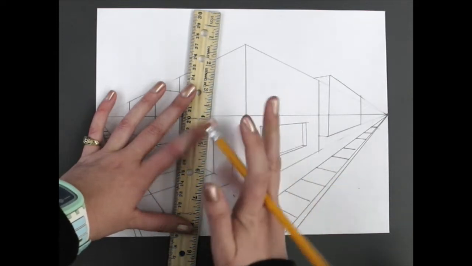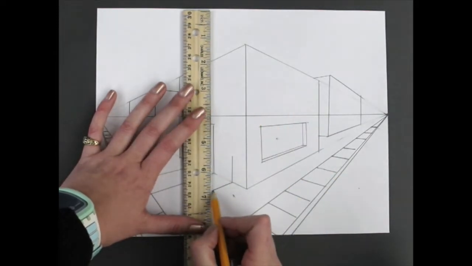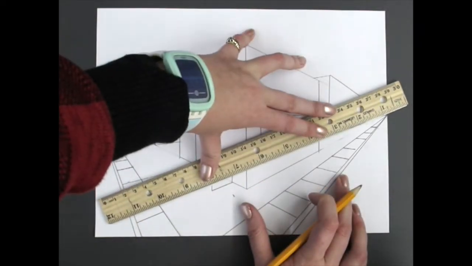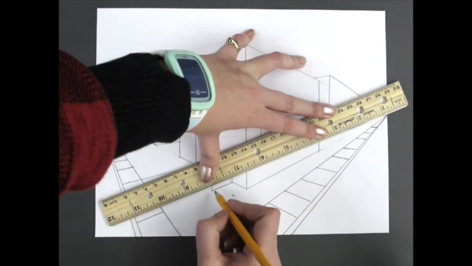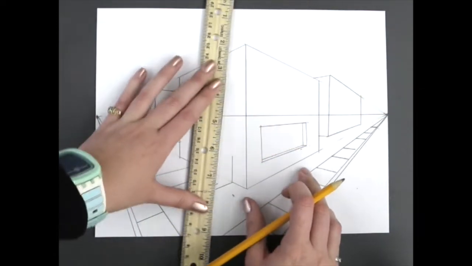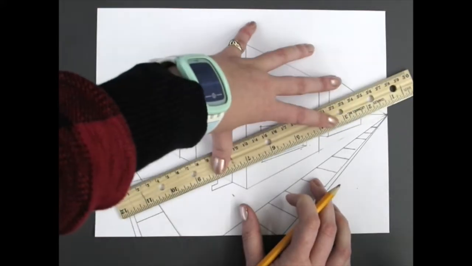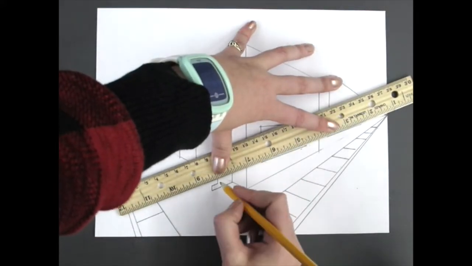You will draw a short vertical line, then a short line that goes to the vanishing point for the part of the step that you stand on. You will repeat this vertical line to the vanishing point, vertical line to the vanishing point until you reach the top of your stairs.